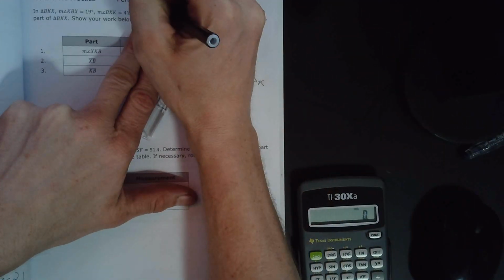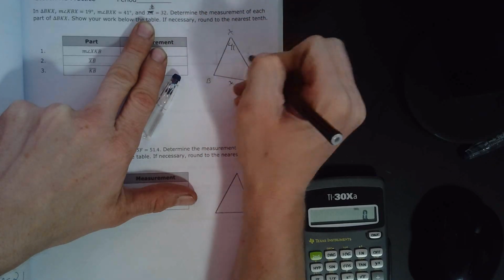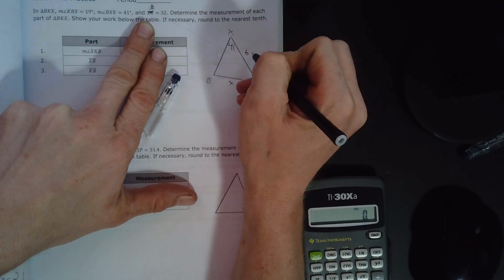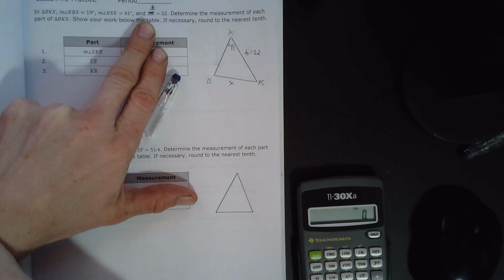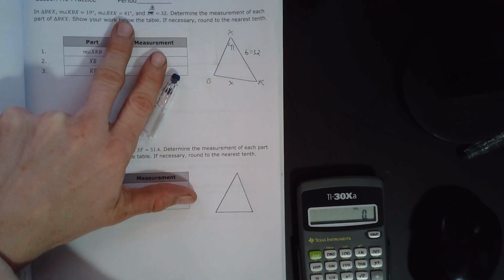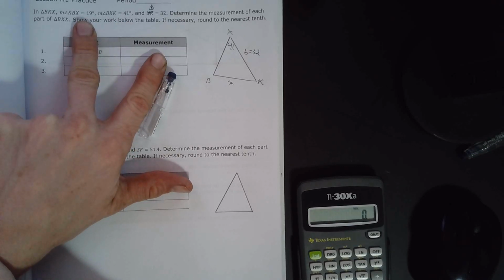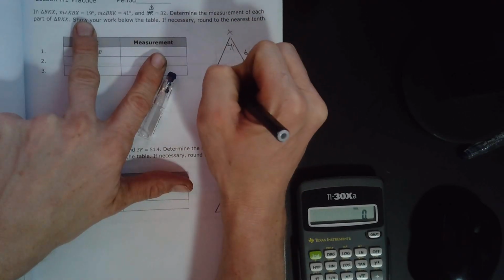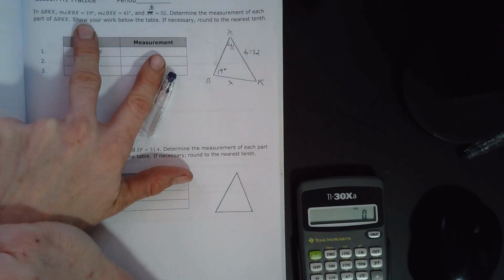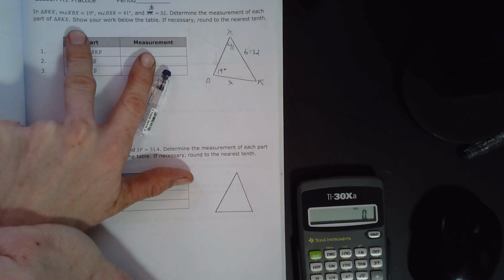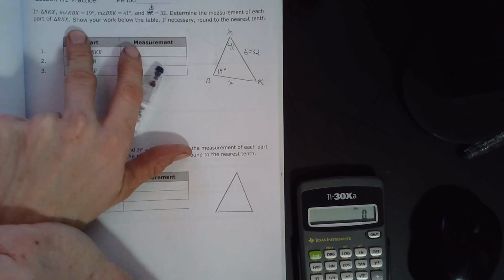This is B. It's 32. And then we have angle X 41, angle B is 19 degrees. And it wants us to know each measurement of all the angles.